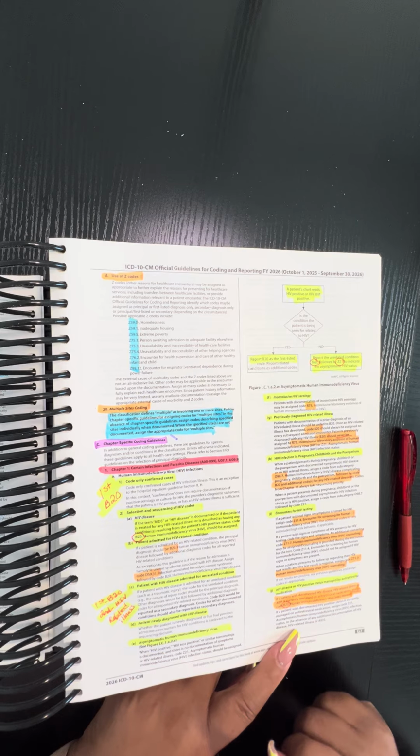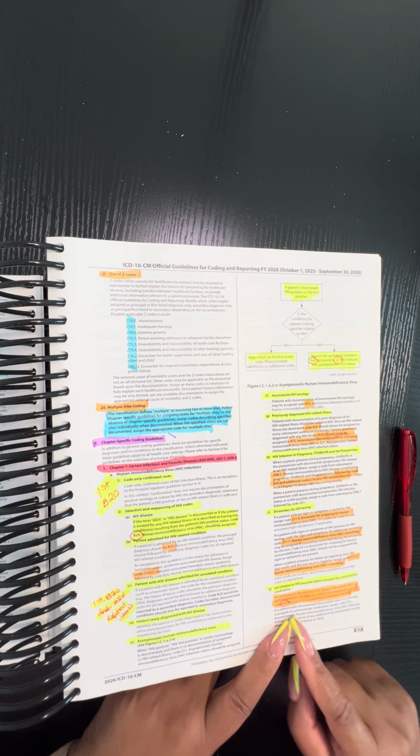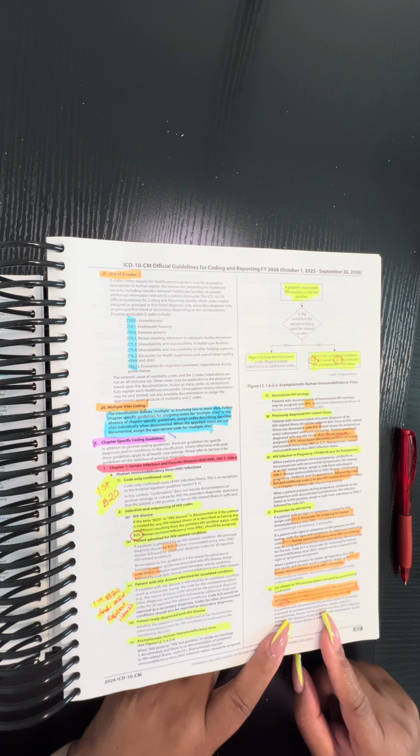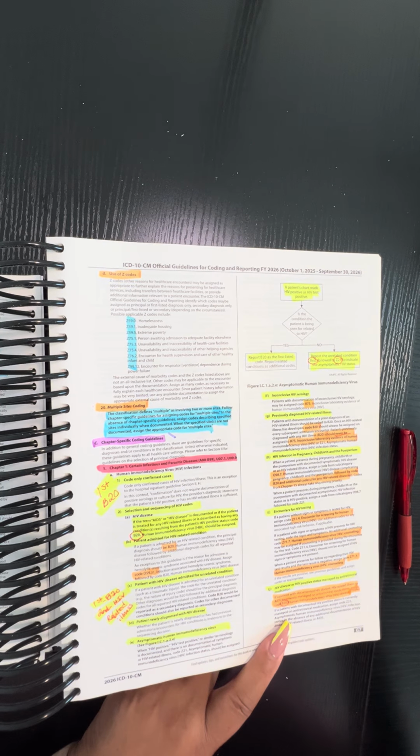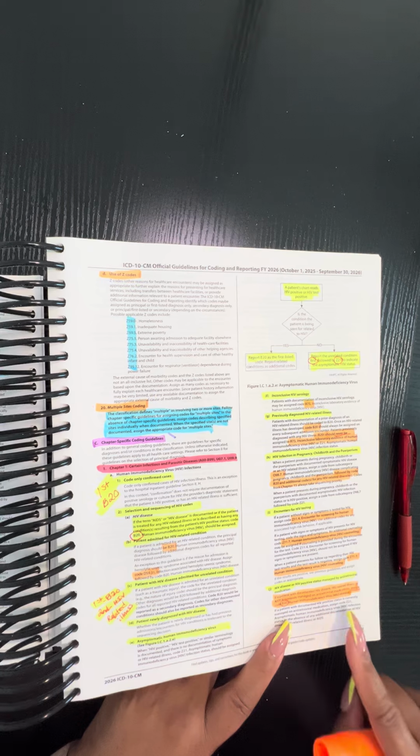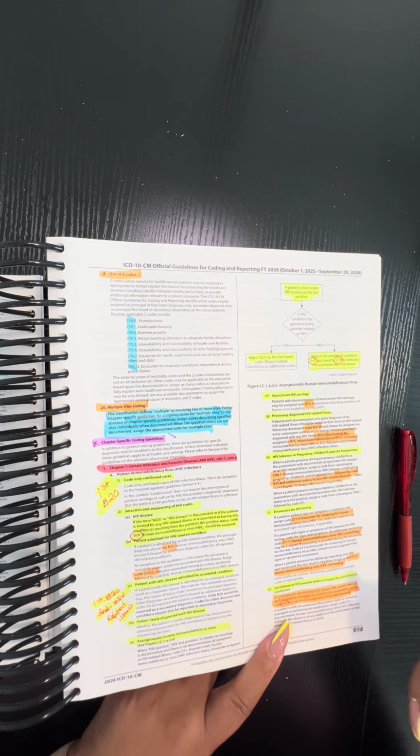Okay. Now, if they're currently managed on antiretroviral medications, you can assign code Z21 if they're asymptomatic. So if they don't have any symptoms at all, but they're taking a medication, then you assign the Z21.